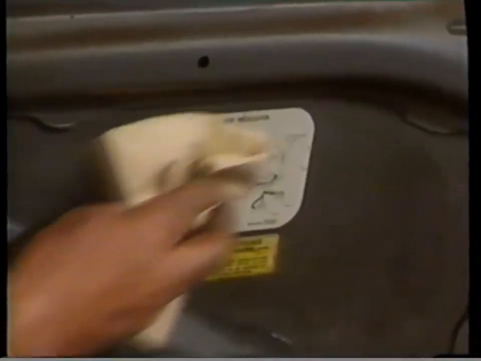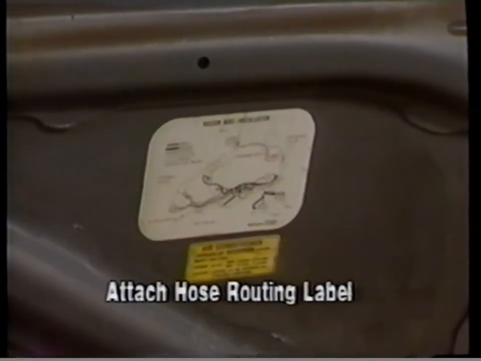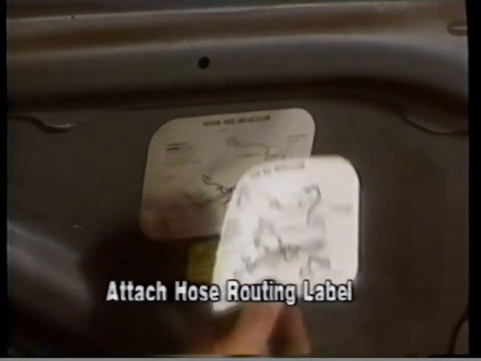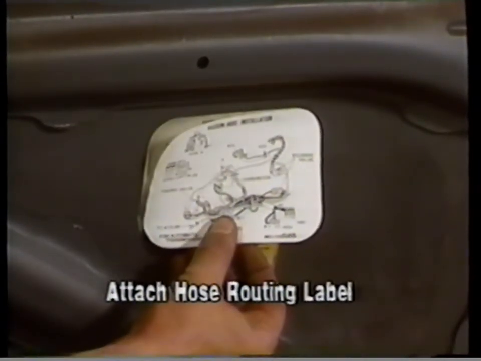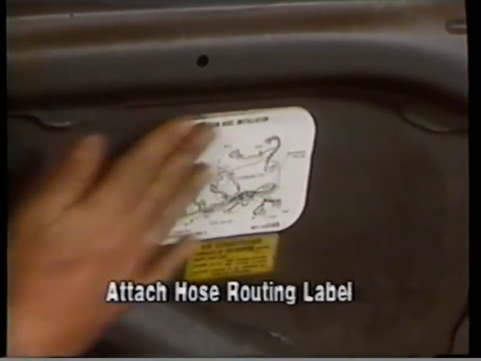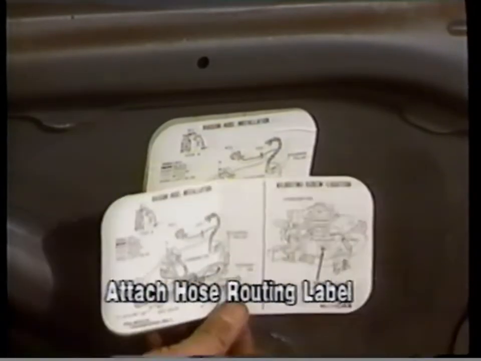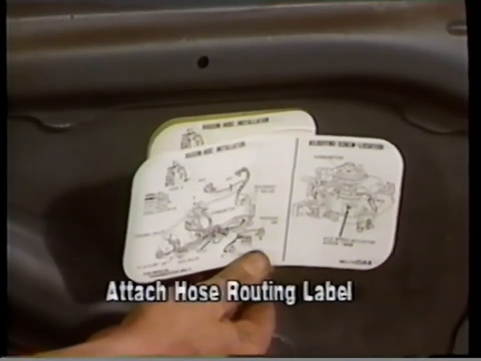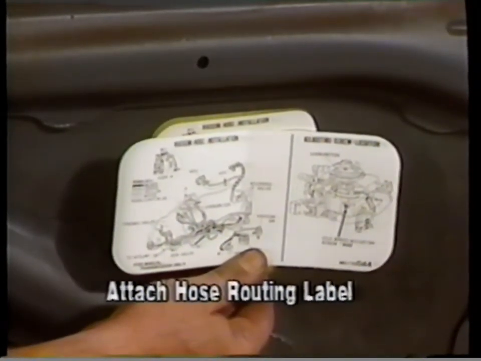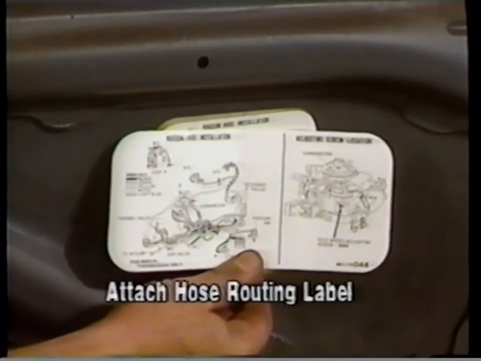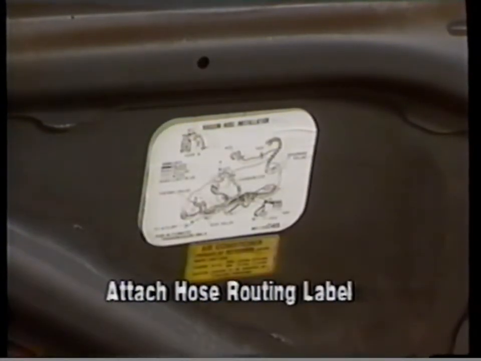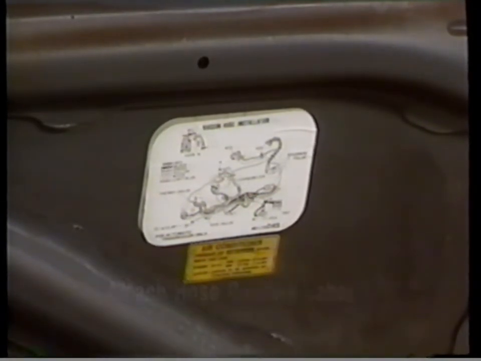Finally, locate the hose routing label on the underside of the hood and thoroughly clean the label. Select the appropriate label from the emissions parts package and install the new label over the old hose routing label. Use label number MD170044 for vehicles equipped with manual transmissions, or label number MD170045 for vehicles with automatic transmissions.